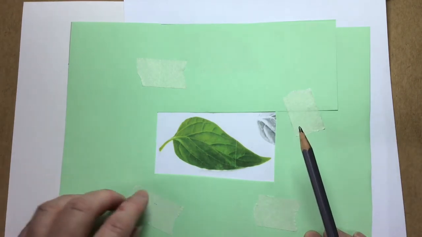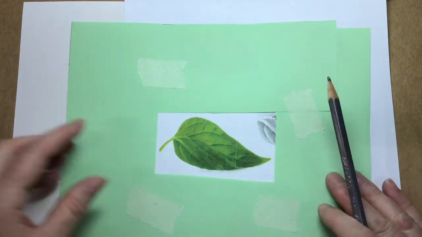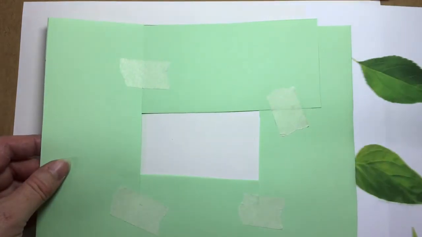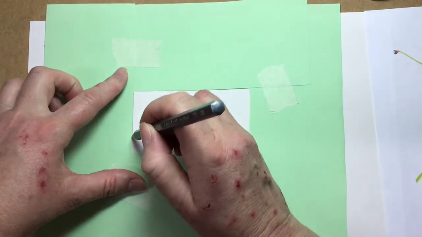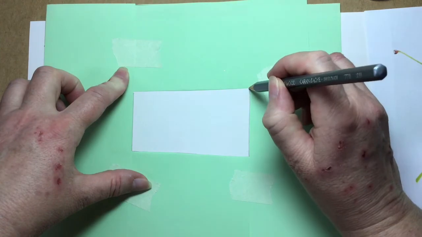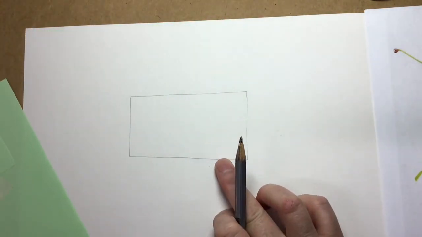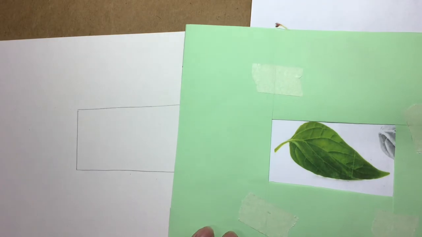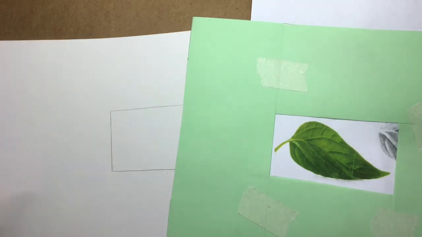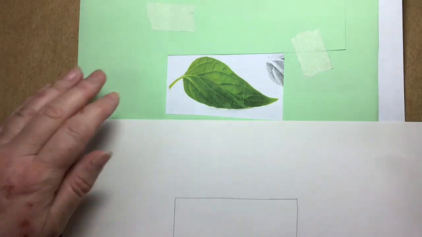So what we're going to do is, I've got a frame around the leaf. I'm now just going to take that frame and draw it onto the piece of paper I'm using, so that I now have the exact same frame on my piece of paper. Now if I bring my leaf back in and put my space around it, like so, jiggle things around a bit.